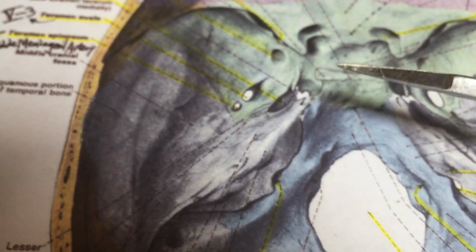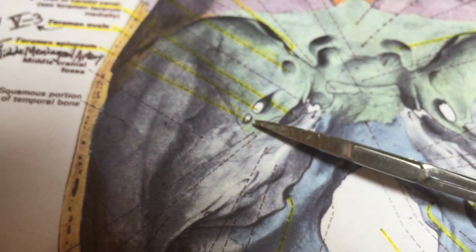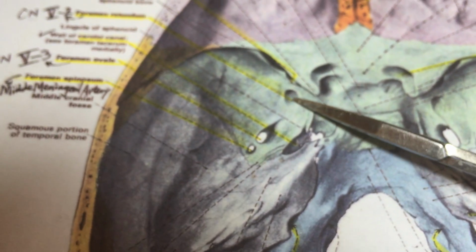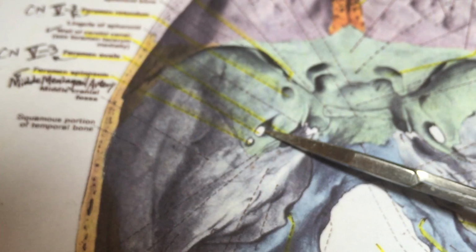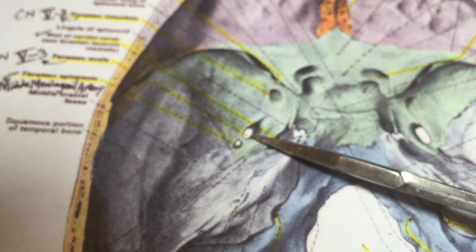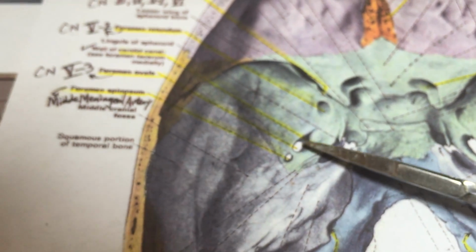So we come back to this picture, and we're at Foramen Rotundum, Ovale, Spinosum. Rotundum is division 2, maxillary. Division 3, ovale. Bigger, more activity. Okay, so that's the deal here, is more activity. This is the mandibular nerve.